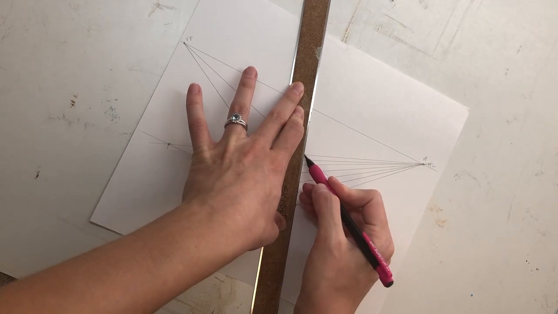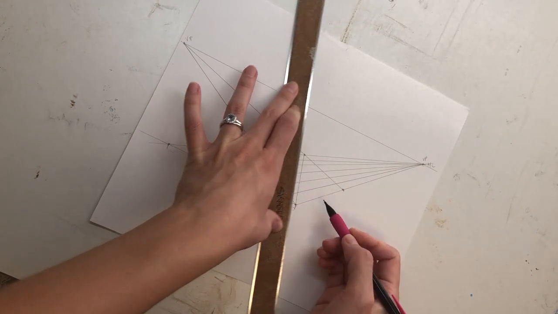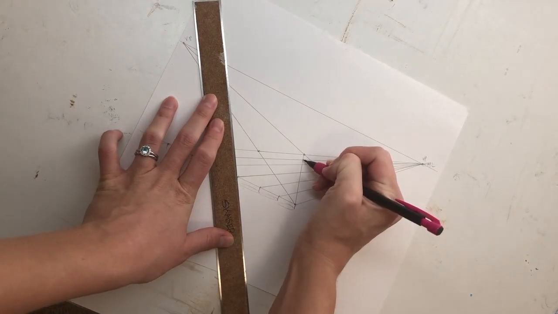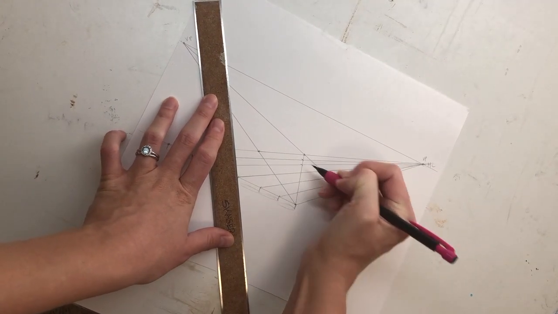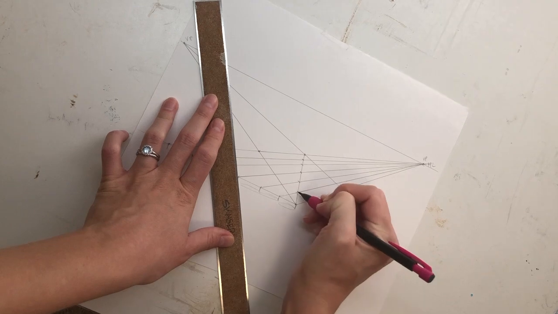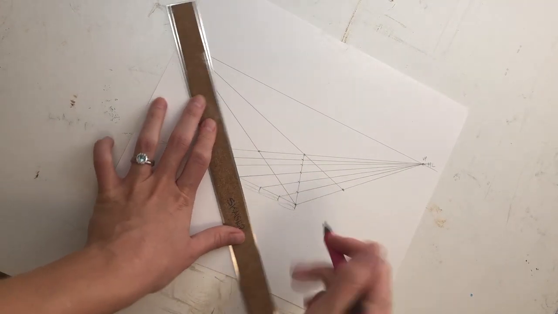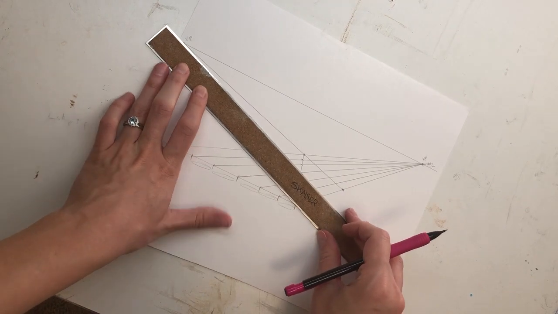Remember we did this in your previous quiz and you were finding the middle? Okay, farthest corner to nearest corner. By doing that, you are creating some more intersections. Right here, right here, right here, right here, and right here. You see that? Those intersections go back to their opposite vanishing point.